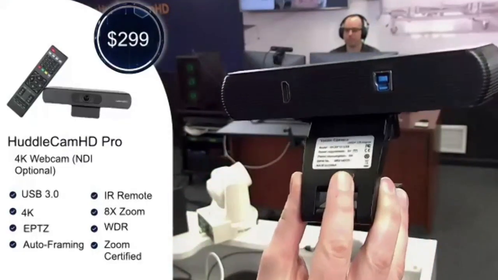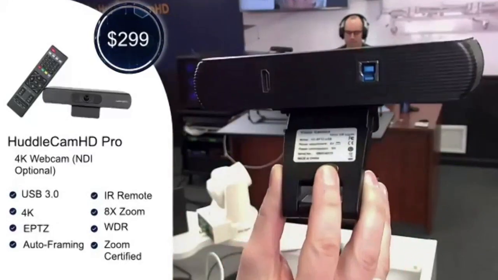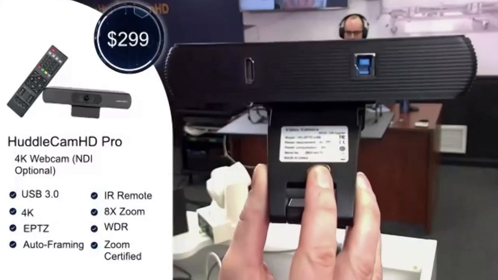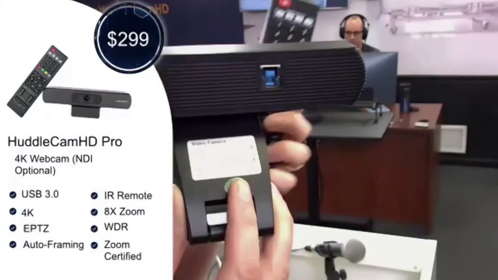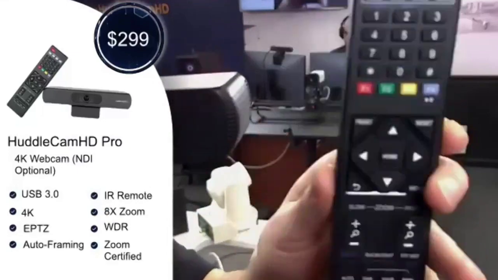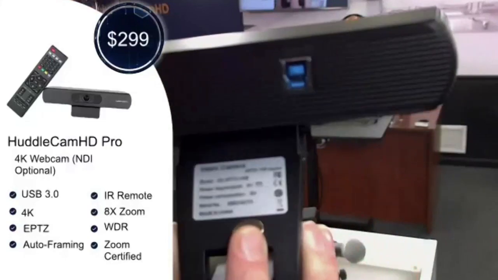So again, great for an ATEM Mini with HDMI, but also just great to plug in your computer, use it with Zoom, use it with Skype. It comes with an IR remote control. And the reason why is because this camera features electronic pan tilt zoom.